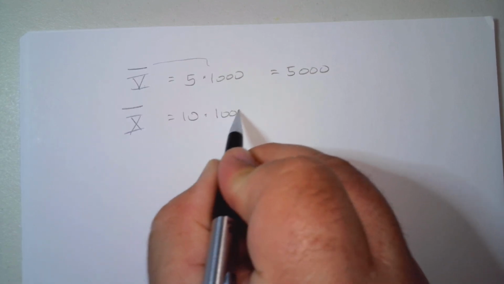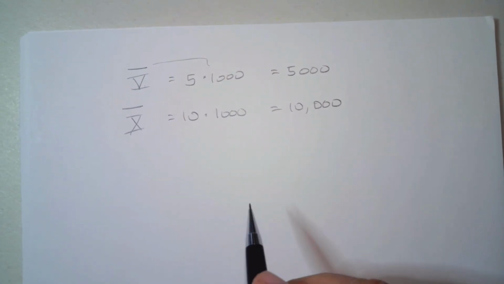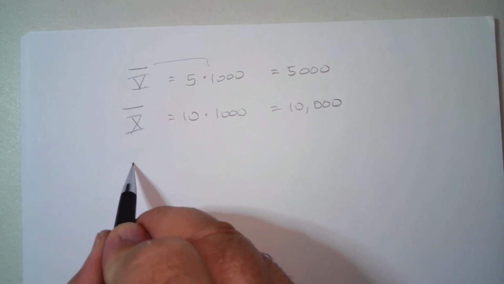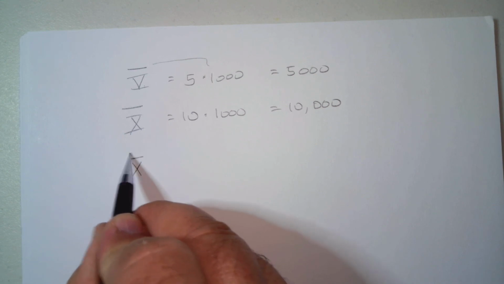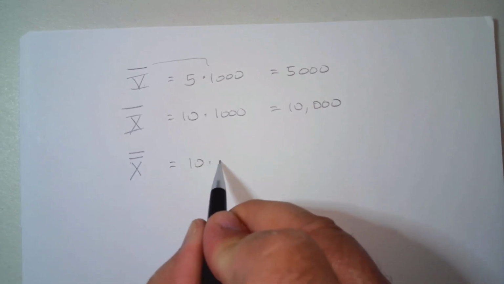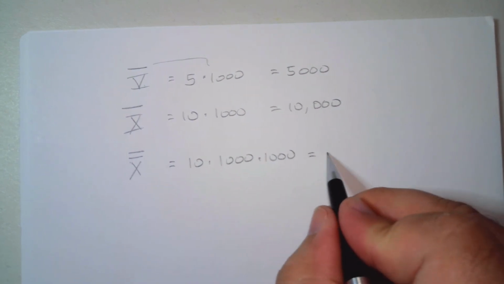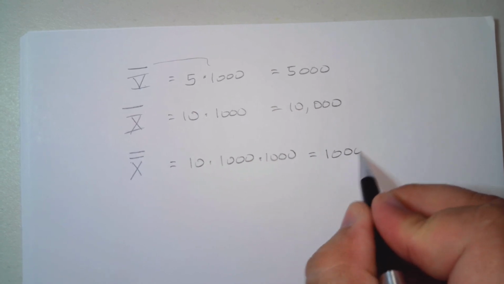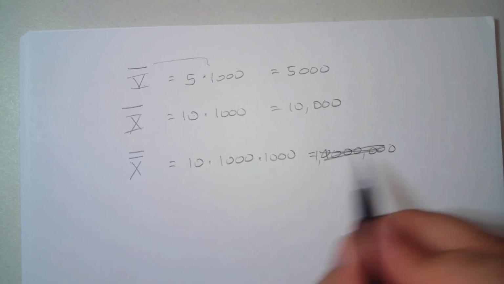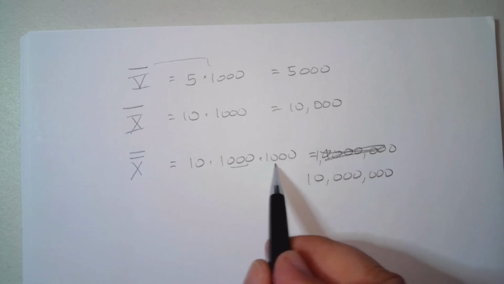Ten times 1000 equals 10,000. All right, if you had 2 bars over it, so it's 10 times 1000 times 1000. It's 10 with 6 zeros behind it. There's 3, and there's 1.